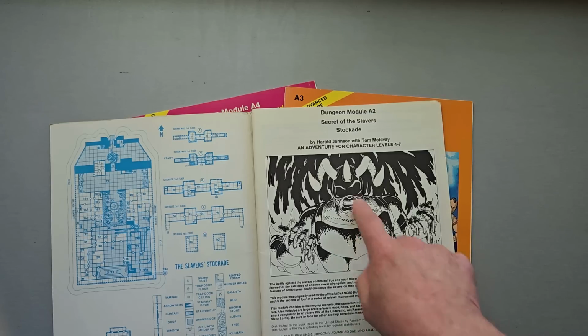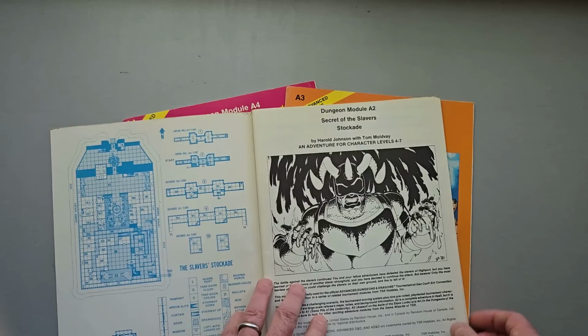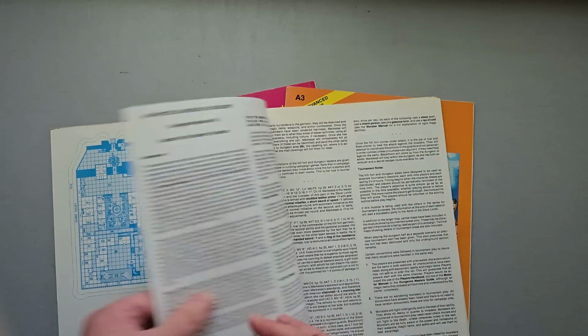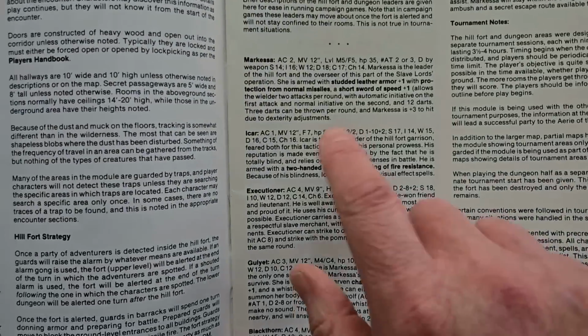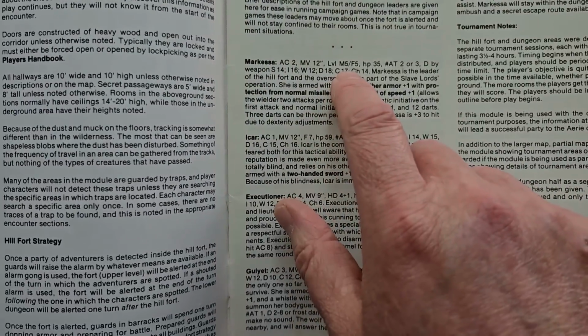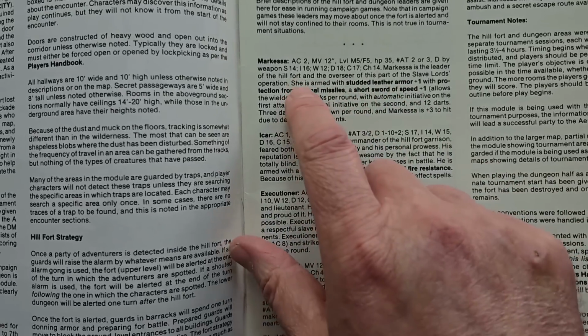He's a blind fighter guy. So you see this helmet over his eye. So this is cool. However, you meet 5 of them in here, and that's the only one who gets an illustration. They have these cool leaders. So Marquessa is a magic user fighter, and it says she's the leader of the Hill Fort and the overseer of this part of the slave lords' operation. And it gives you some quick details.